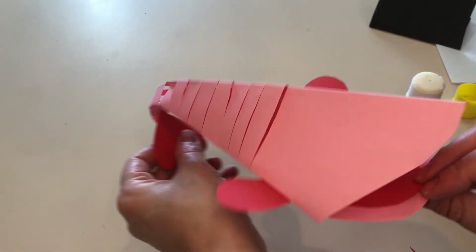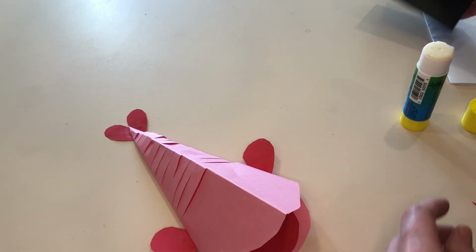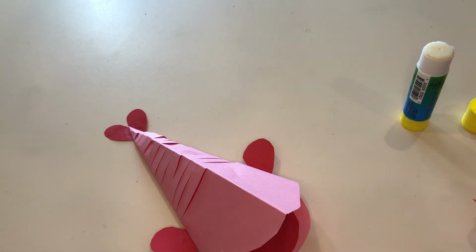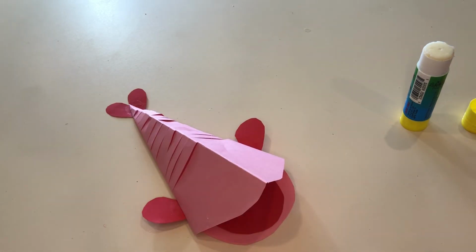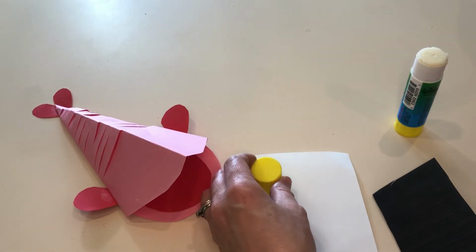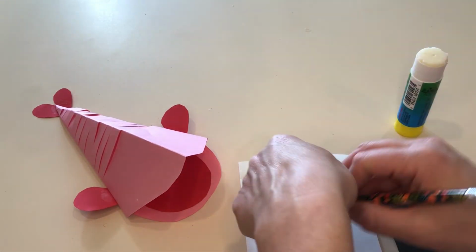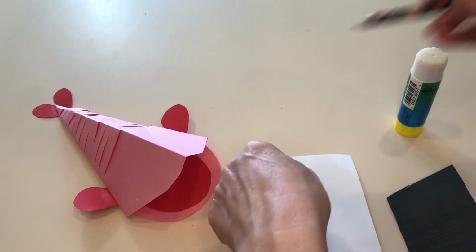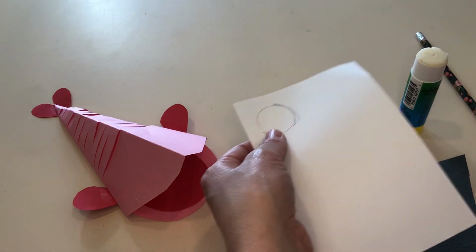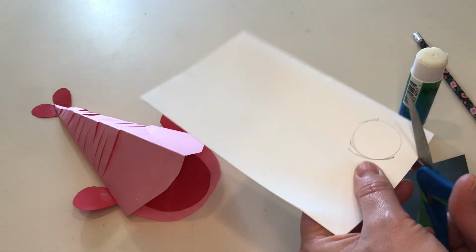Now all that's left is to add some eyes. If you want to just use marker to draw eyes on, you can do that. What I'm going to do is make some eyes out of some paper. So I'm going to take this lid of my glue and I'm going to trace around it to give myself a circle. This little piece of paper is folded in half, so I will get 2 of these.